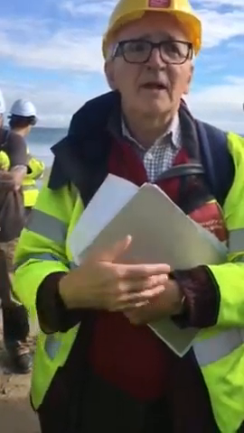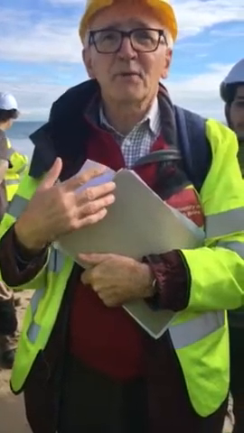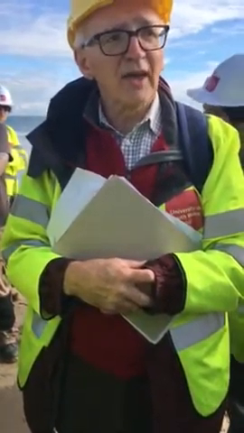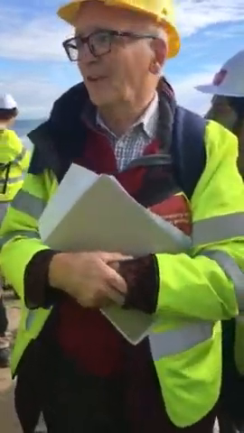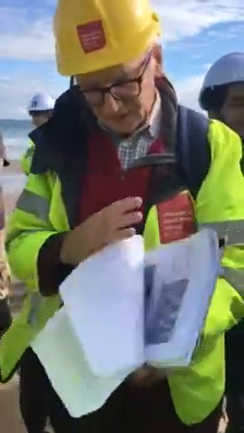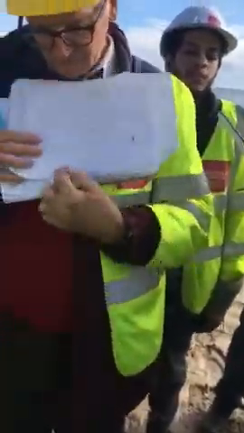But the principle is exactly the same inland as well. Only, of course, there you haven't got the sea coming in and going all the time, so it's not quite so obvious. But it's all to do with that equation there, sigma dash.